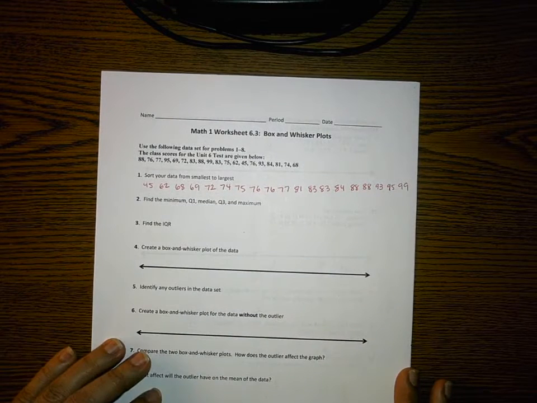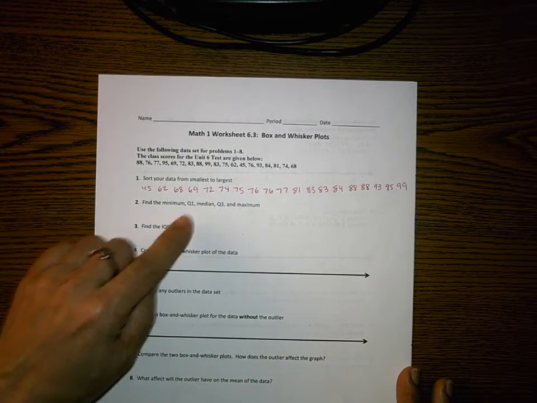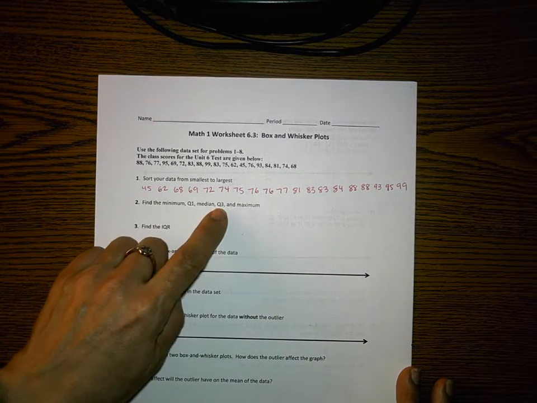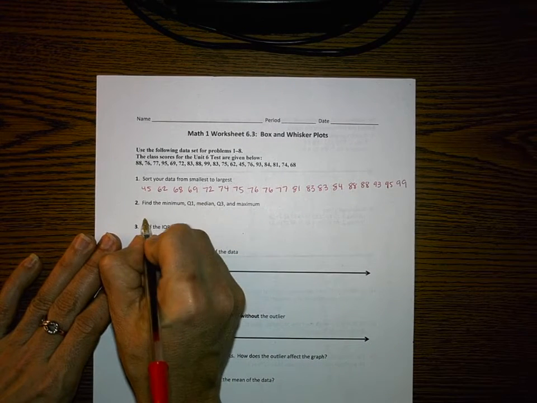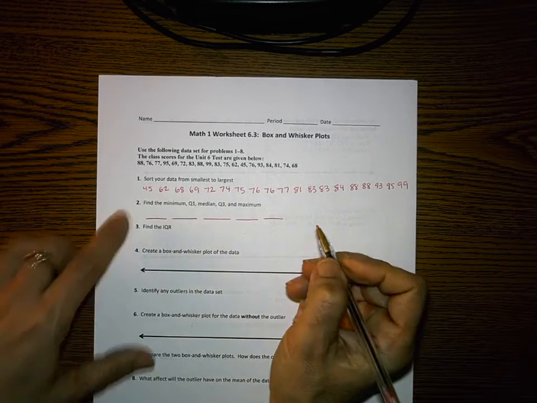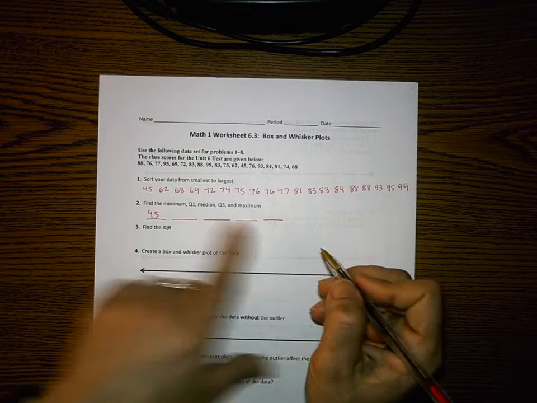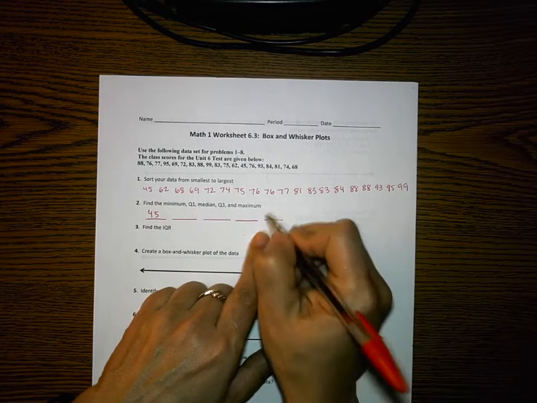So now that I have it in order, that was part 1. They said find the minimum, the quartile 1, the median, the quartile 3, and the maximum. I like to put little stands, 1, 2, 3, 4, 5. This is for my minimum, which is 45. And then this one is for my maximum, which is 99.